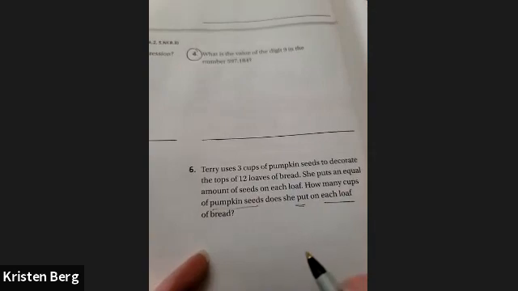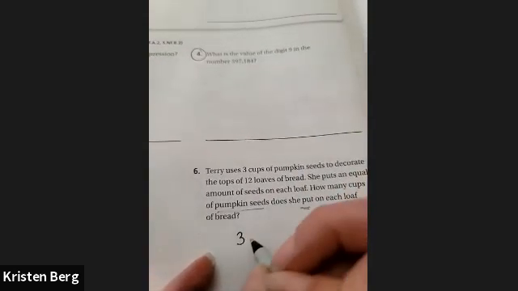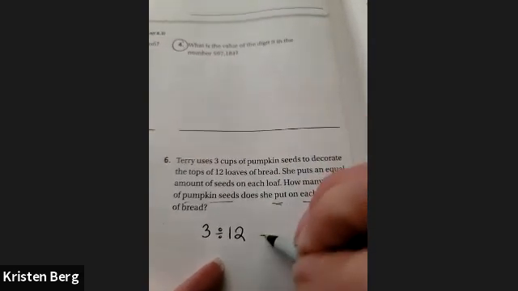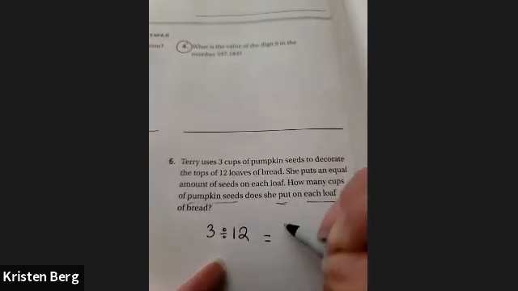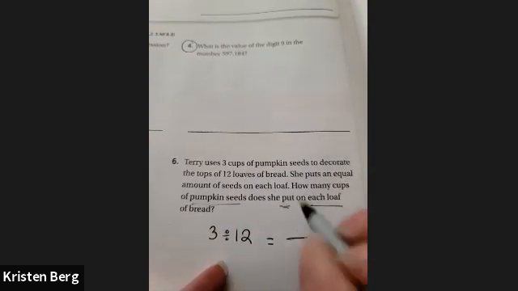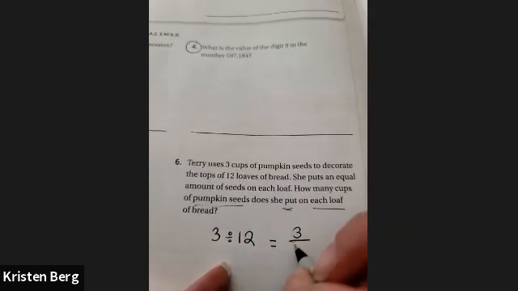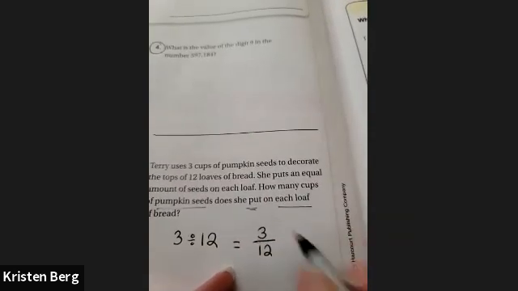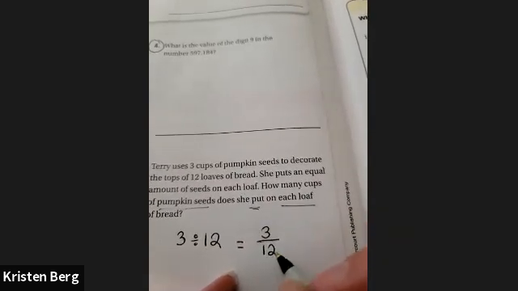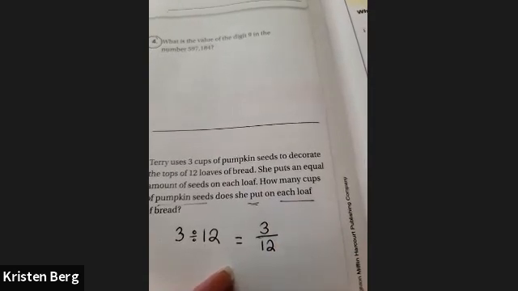So what needs to be said first is your seeds. Your seeds, there are only 3 cups, and then we're going to divide that amongst 12 loaves. So in order to do that, you would make a fraction out of this. So remember, in fraction form of a division problem, that first number is always on top, and then that second number is always on the bottom. Well, you can't divide this out because it's just going to be a fraction. It's not like saying that there's an improper fraction. So this is all your answer was.